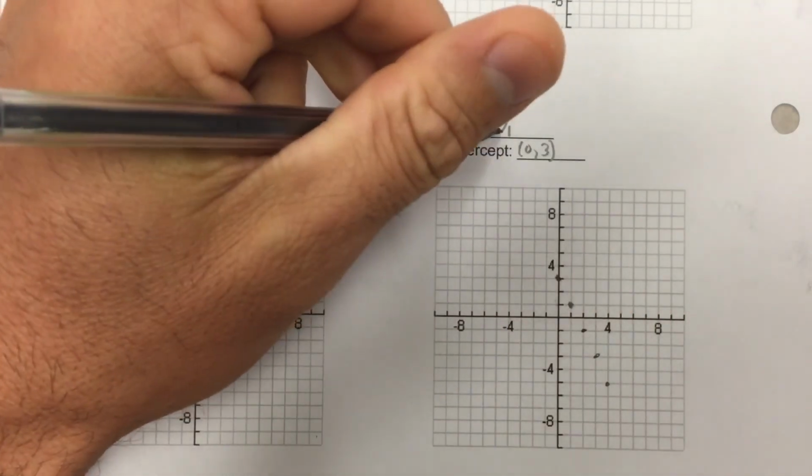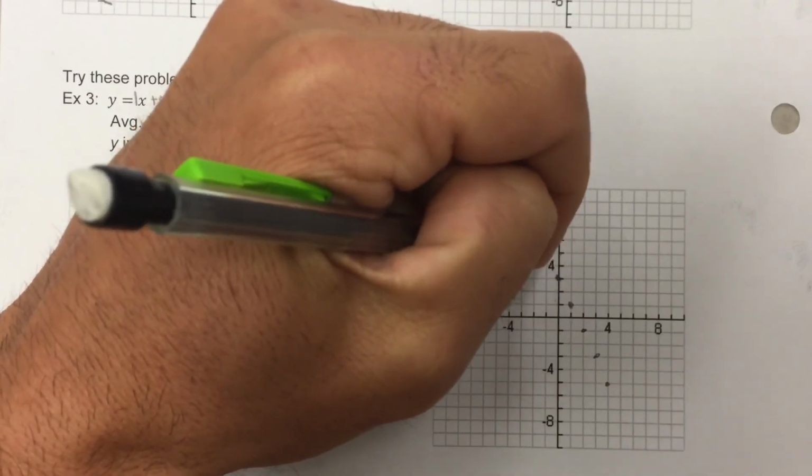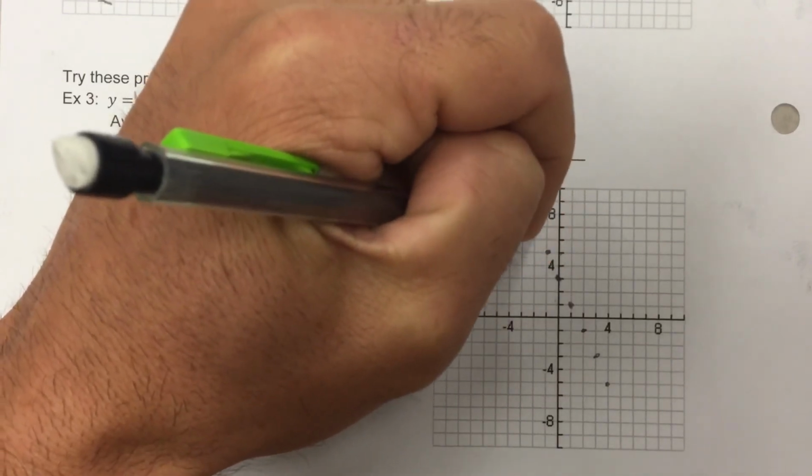Now I'm also going to apply the negative to the bottom. And if I apply it to the bottom, it'll be a positive 2. So I go up 2 and left 1, up 2, left 1.